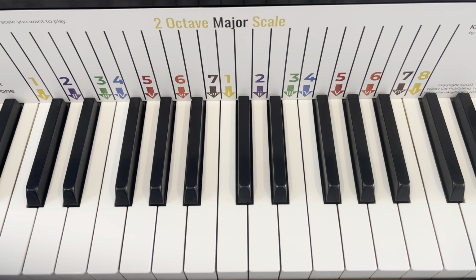Okay, so when we're talking about notes of the scale, the notes are given scale degree names in addition to the numbers. The first note of a scale is called a tonic. And we're only going to focus on the tonic, the dominant, and the subdominant for this video. So the tonic is the first, the subdominant is the fourth, and the dominant is the fifth.